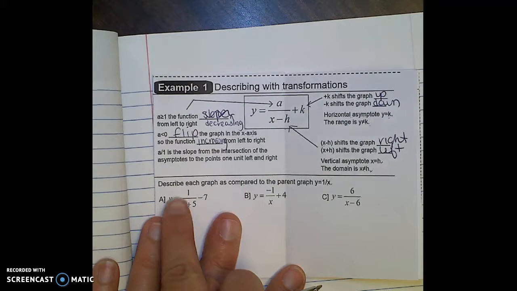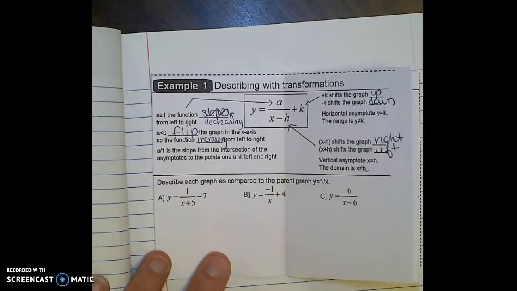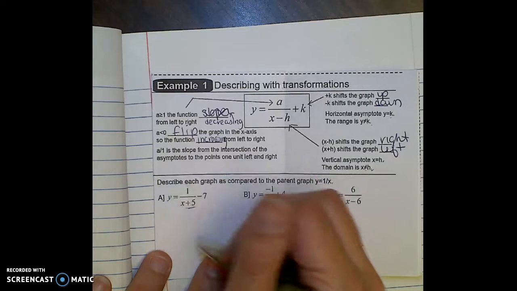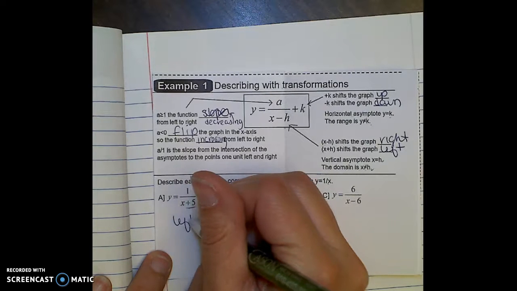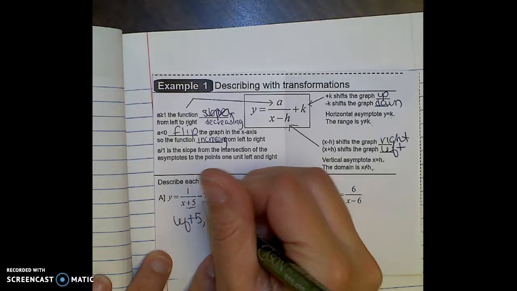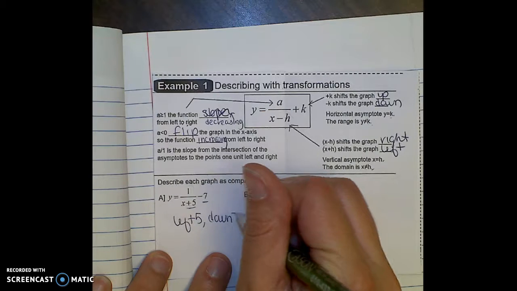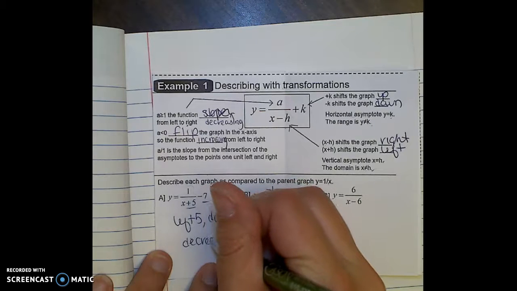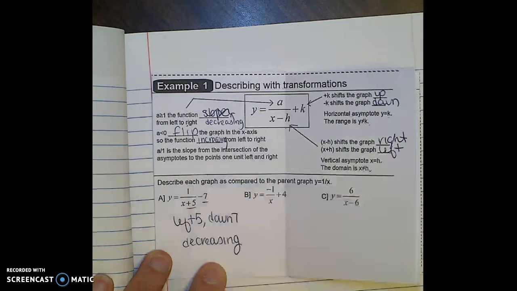Okay, so describe each graph as it's compared. I'm going to do like 2 of them with you, and you guys can try the last if you like. The slope hasn't changed at all. This is showing me here that it's moved left 5, and over here down 7. This graph is decreasing because the slope is positive.